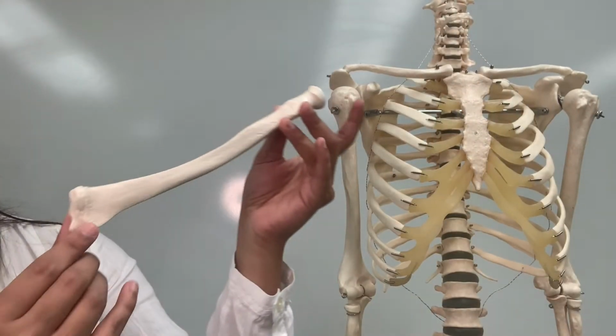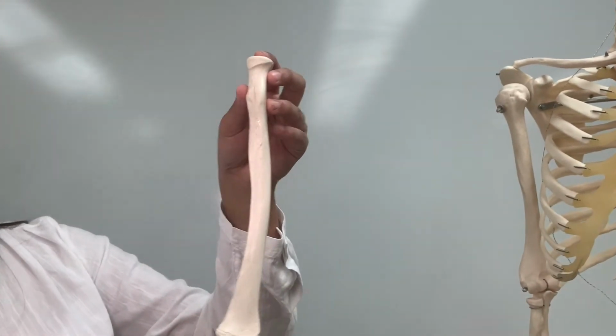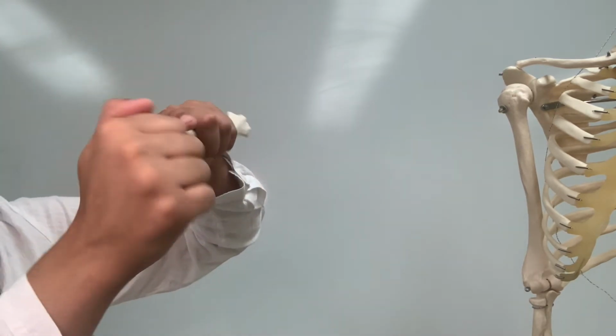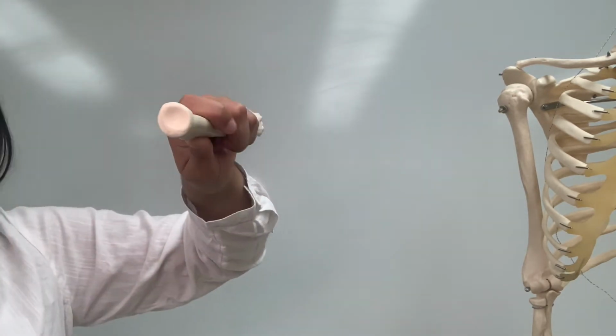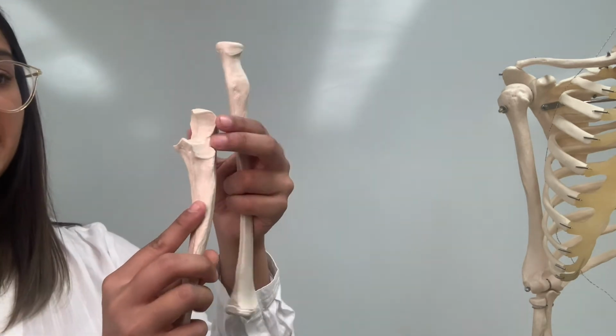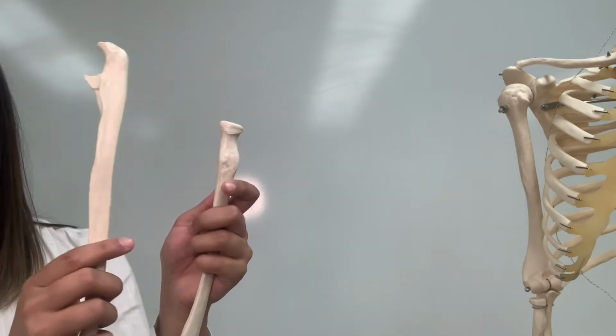Okay, so this bone right here is your radius. The radius has this circular head. It has that perfect circular head. The ulna, on the other hand, has this U-shaped screwdriver wrench looking head.